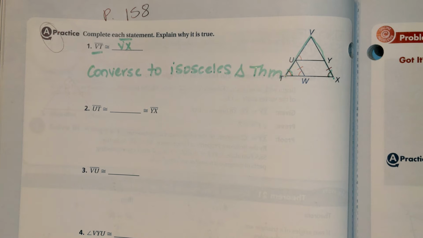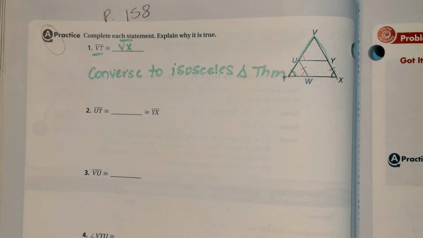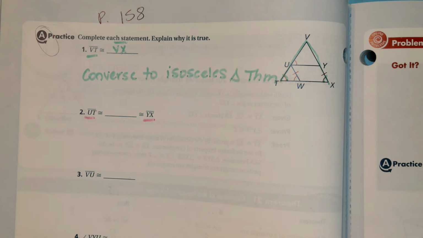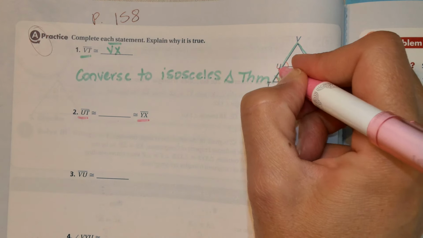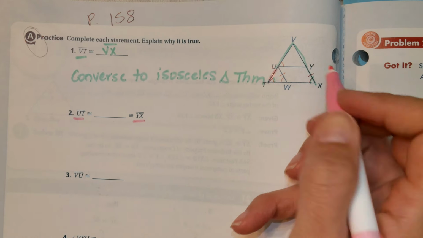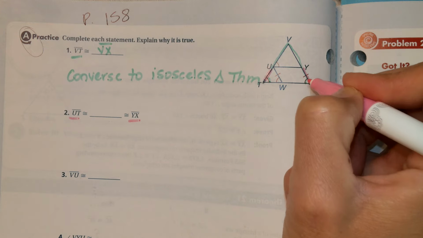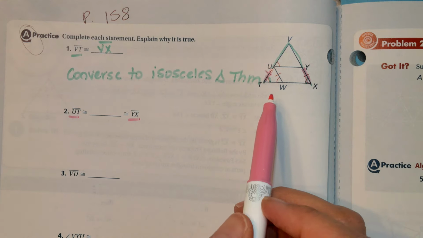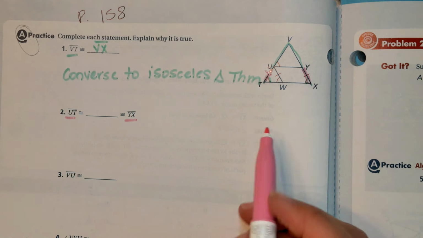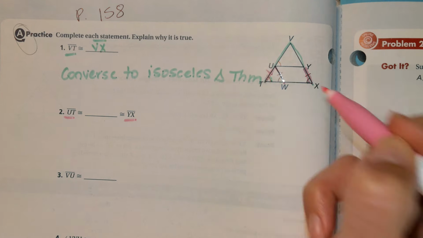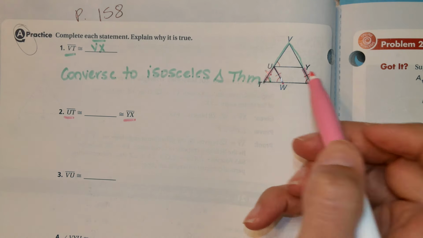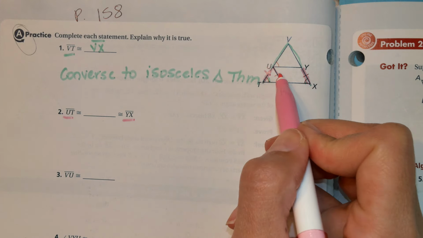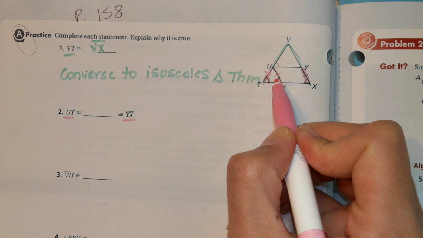All right, and then the next one, it's saying that side UT is congruent to what side, which is congruent to side YX. So side UT is here, and then YX is right here. It's actually giving me that they're congruent, and you have to find what other side is congruent. So I'm thinking it's going to be this side, UW. I just have to have a reason. If I mark UT congruent right here, I see they do match. But they also have the base angles congruent already.